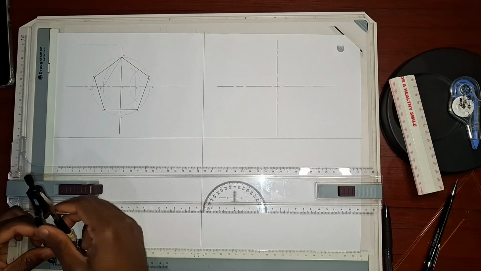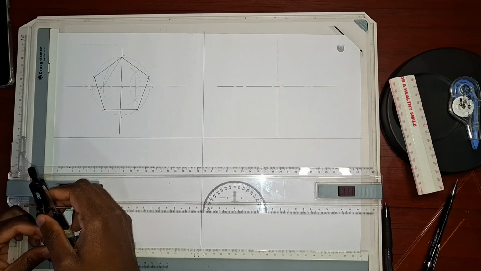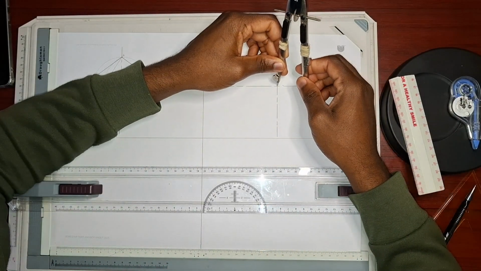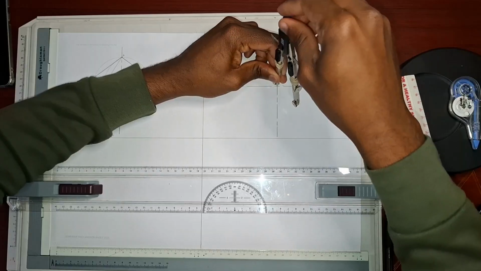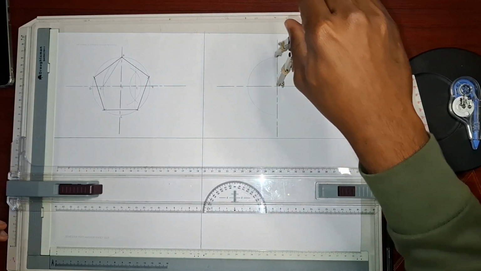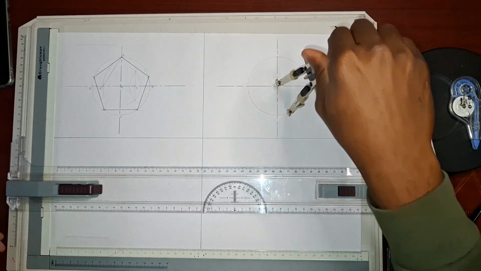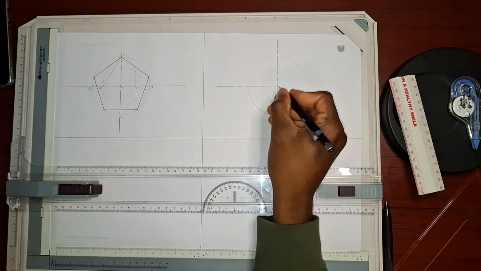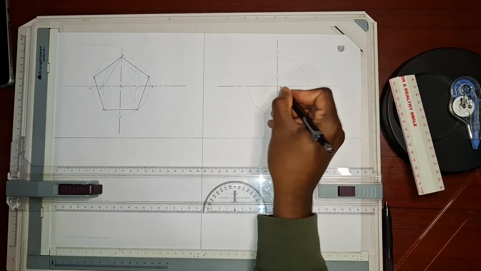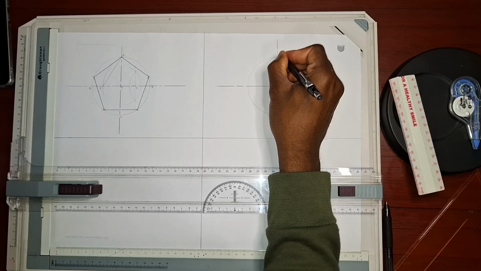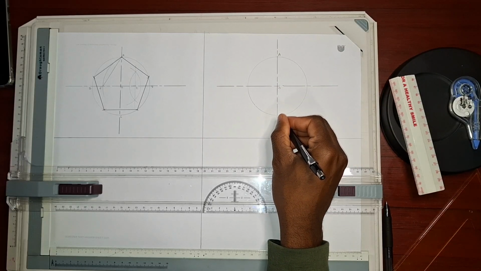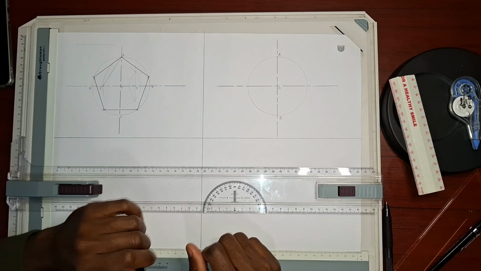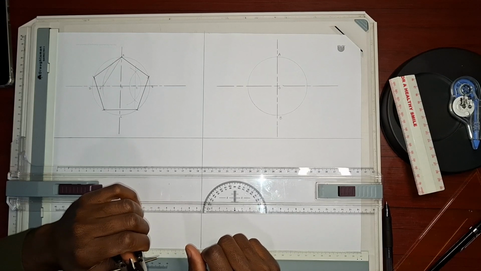Okay, let's say the radius of the circle is 40 again. We have that circle. We're going to name that O. Let's name that A, and let's name that B. Now, step number 1 for the heptagon.